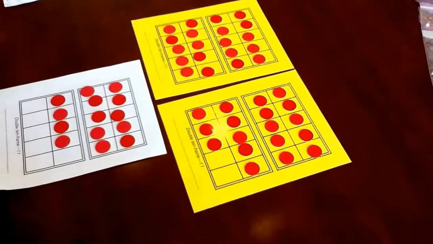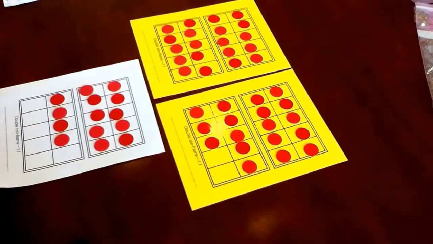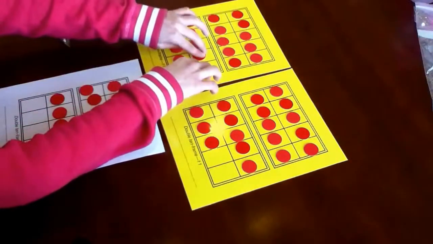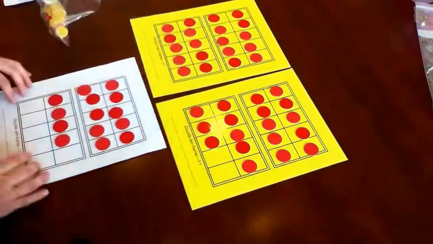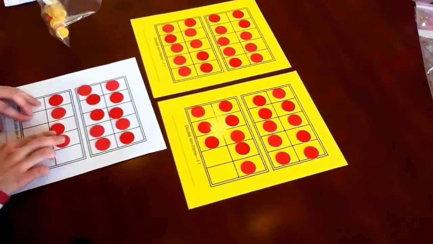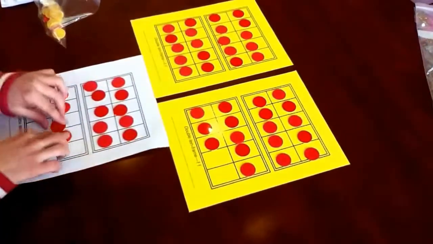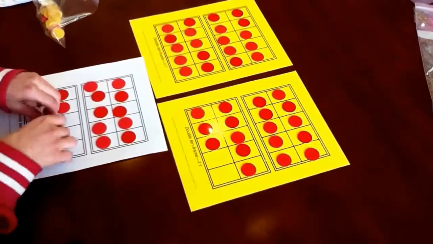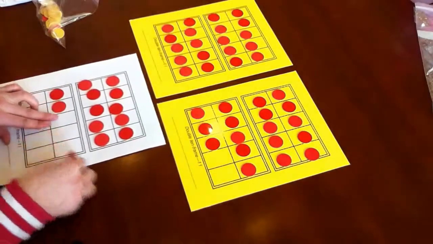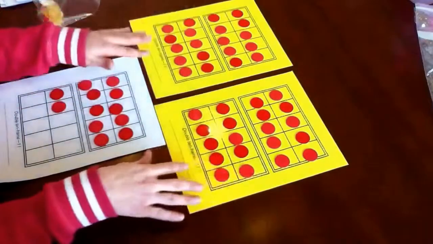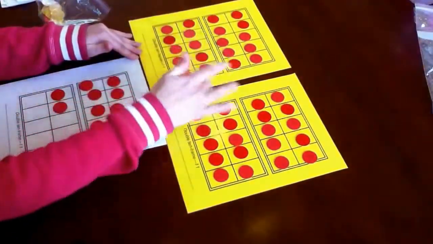So our question that we're going to ask is, where do we begin? Where do we first start? So what we first need to do is look at the charts and say, can I add any of these to fill in a chart? So we can regroup and take 2 from this chart and add it to this chart to represent 10. So now we have 5 full 10 frames.